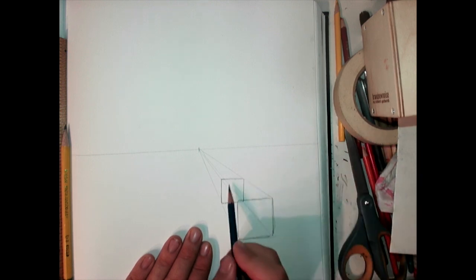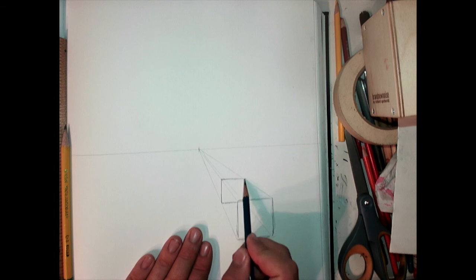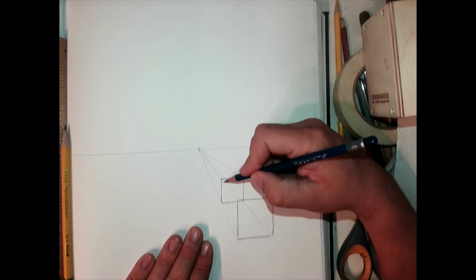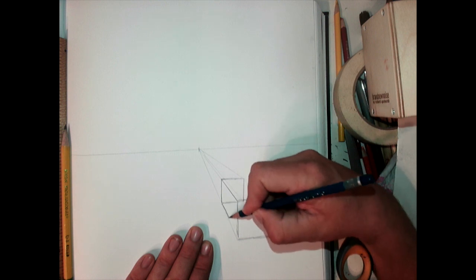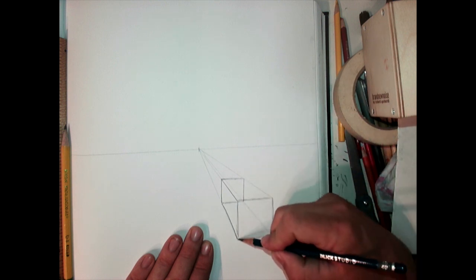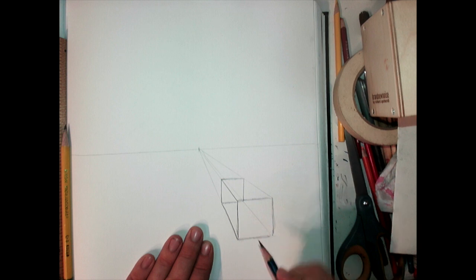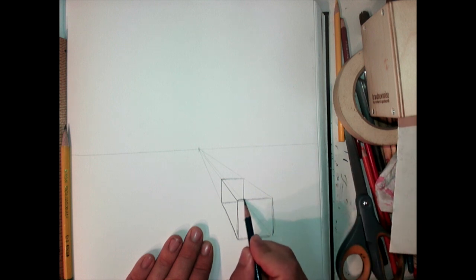I have to make my lines as straight as I can, or else they're not going to meet up in this corner, and that's a whole hassle. So there we go, that's what my box looks like.